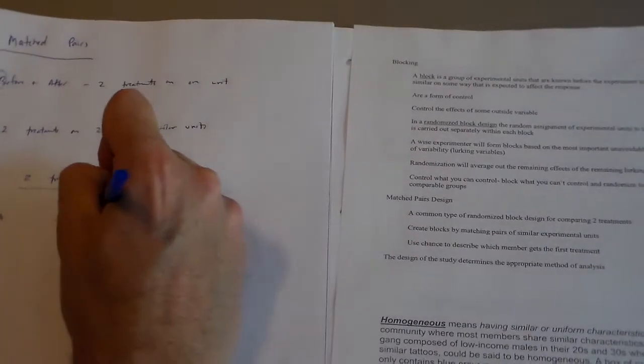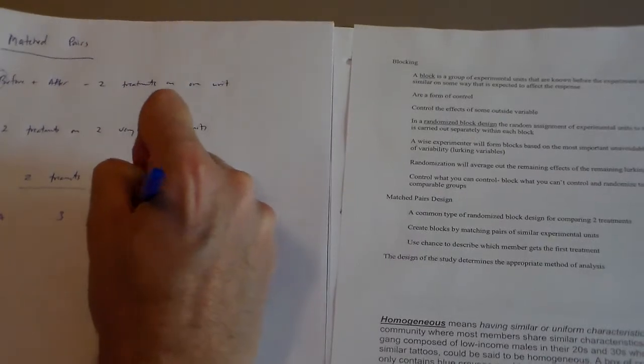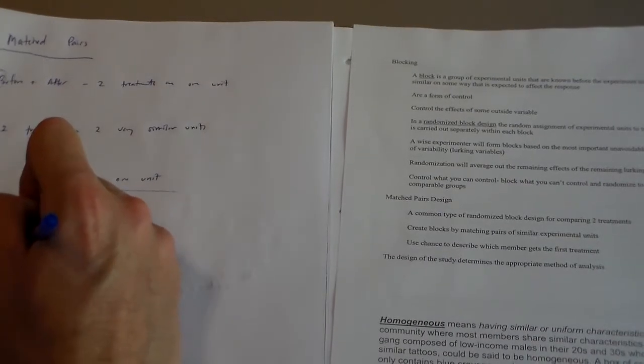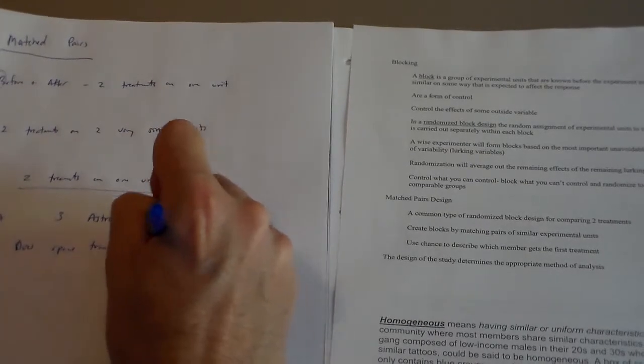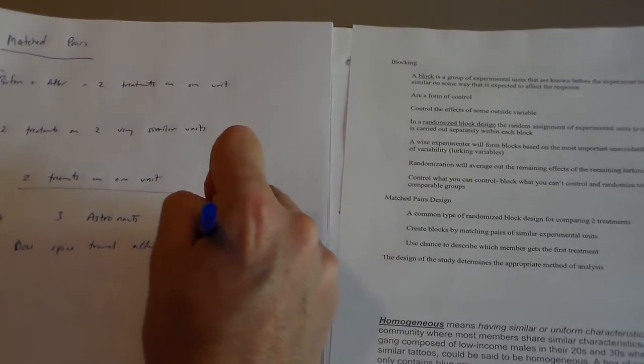So we'll do the before and after. Before and after would be, let's say you had 3 astronauts, and you wanted to see if space travel affects someone's white blood cell count. Does space travel affect someone's white blood cell count?